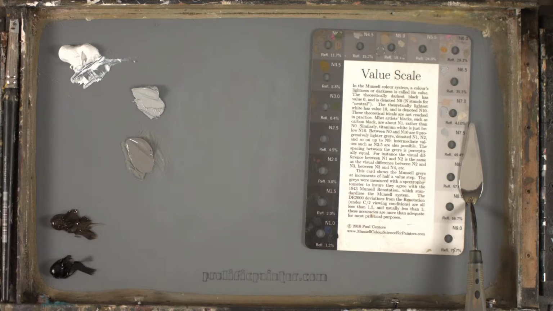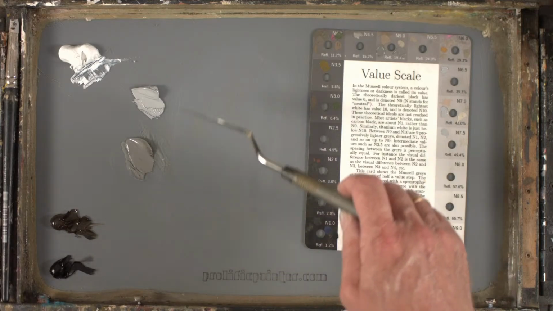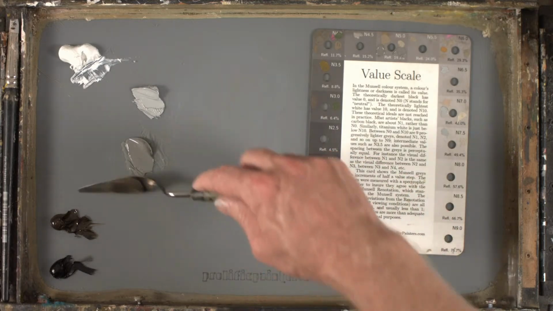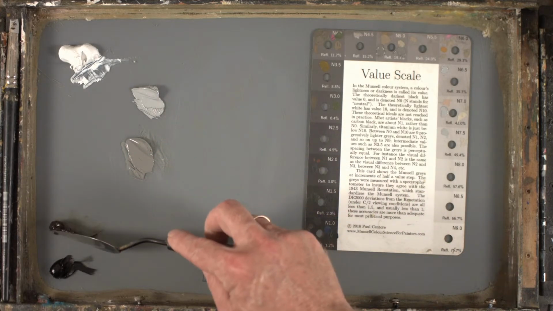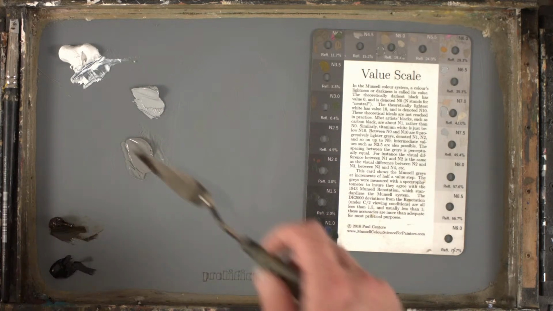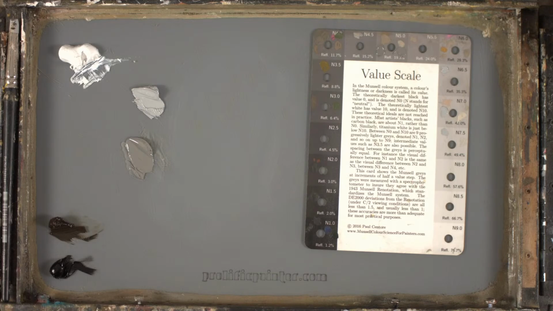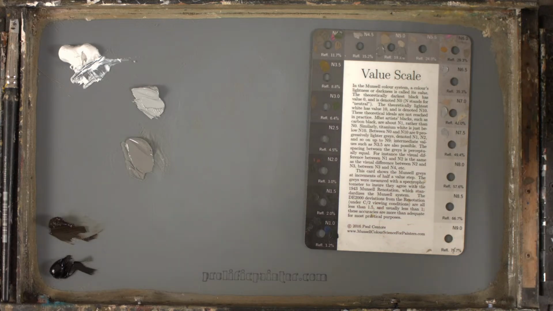Now, usually, when I'm teaching value studies, I only mix the value 3, the value 5, and the 7, and then use either the raw umber or the black or a combination of both, and the white as being the extremes of the scale. And it works really well for just straight down the line value studies. But we're going to try and be a little bit more exact with this.